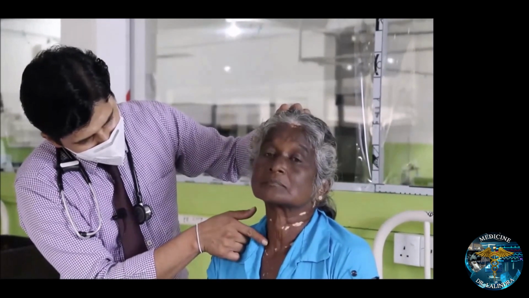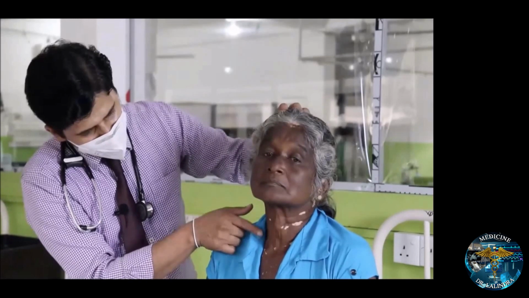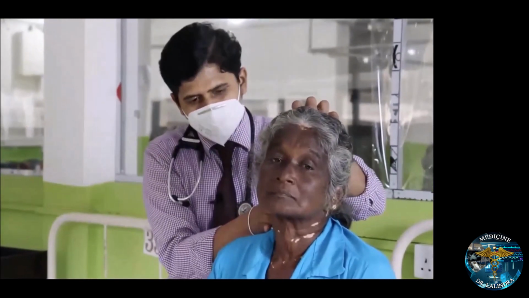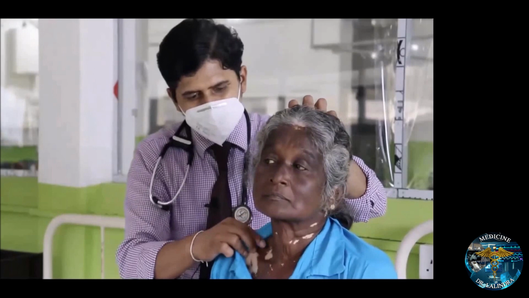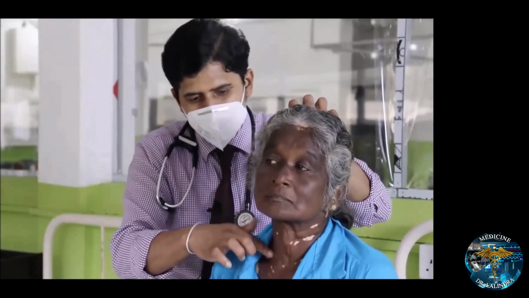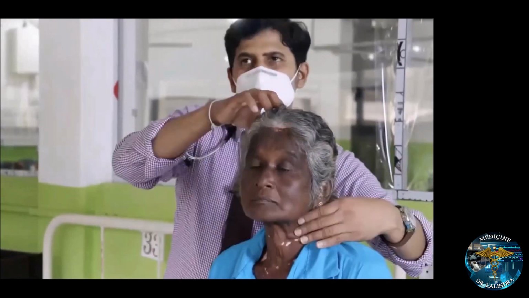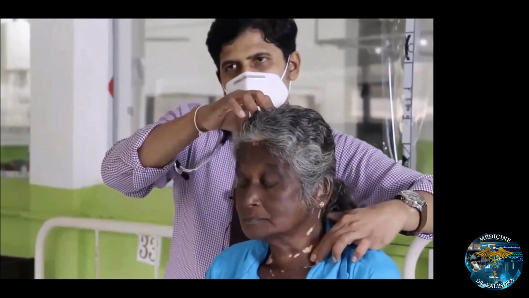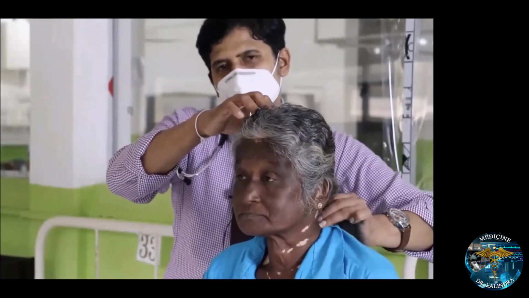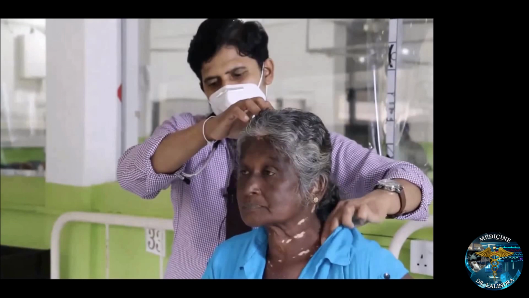Very prominent carotid pulsations, but she hasn't got any lymph nodes. And then the deep cervical nodes and the supraclavicular nodes. Here I will look for supraclavicular nodes. So no superficial nodes, no deep cervical nodes, and no supraclavicular nodes.